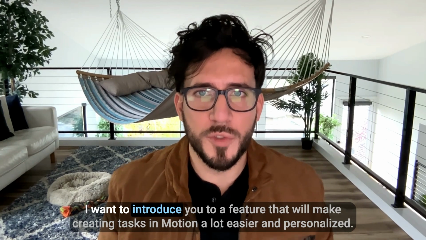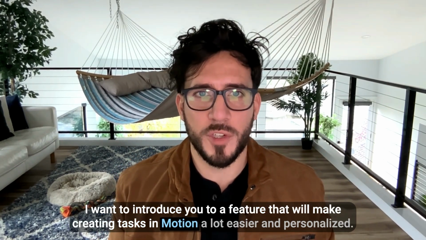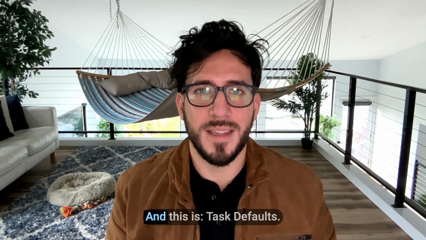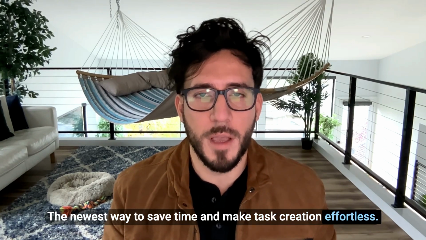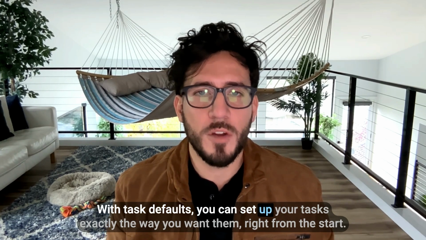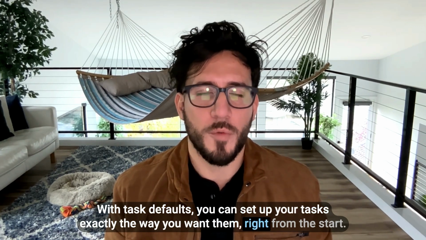Today, I want to introduce you to a feature that will make creating tasks in Motion a lot easier and personalized. And this is Task Defaults, the newest way to save time and make task creation effortless. With Task Defaults, you can set up your tasks exactly the way you want them, right from the start.